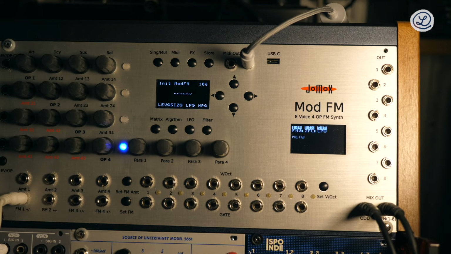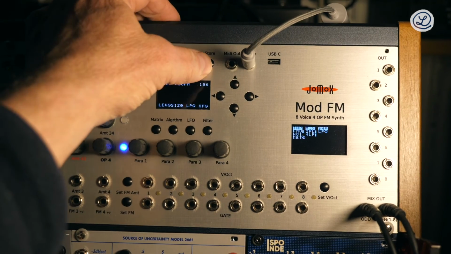But this is also giving you nice modulation possibilities, options. I will stop here now. I think you've seen, and have an impression of, the capabilities of this module.